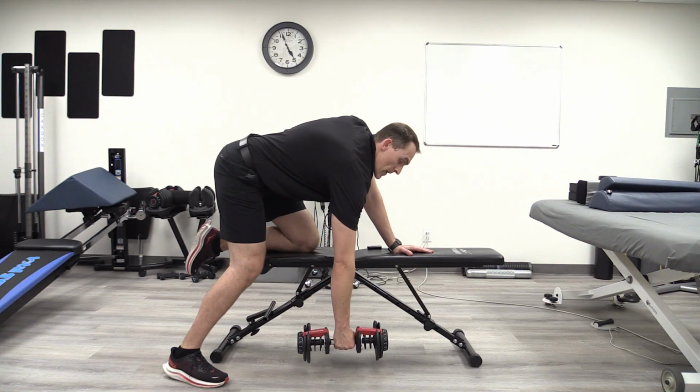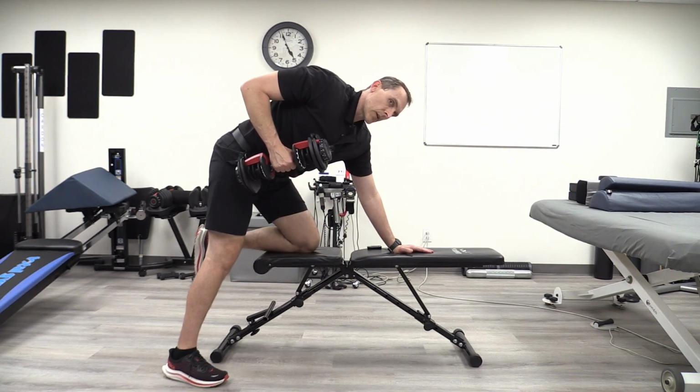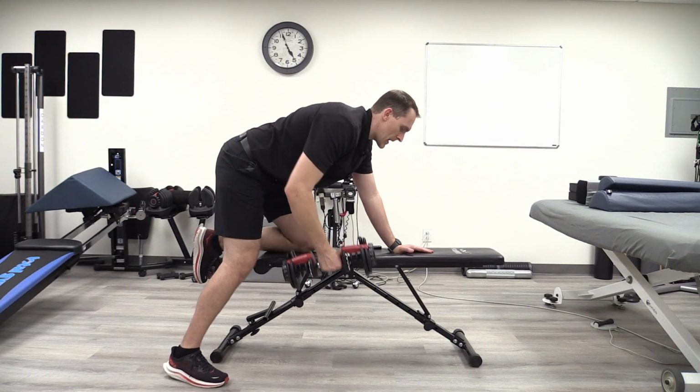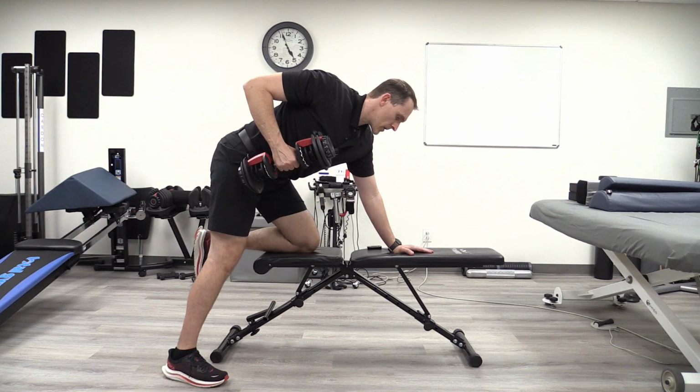You can inhale or exhale at whatever feels appropriate. It's a little challenging to inhale as you pull. It feels kind of weird, so you can exhale on the way up and then inhale on the way down, whatever works for you, as long as we're getting that full range of motion.